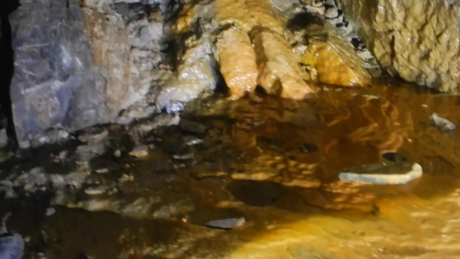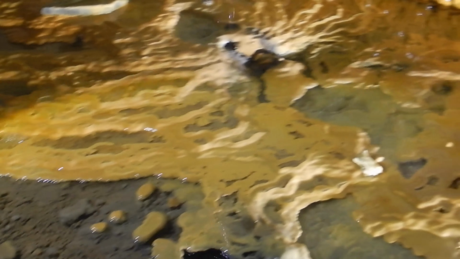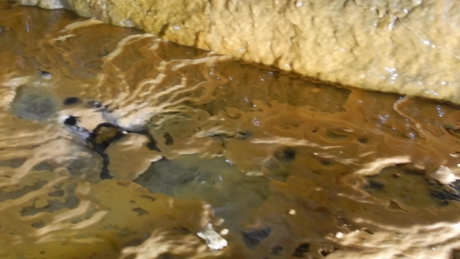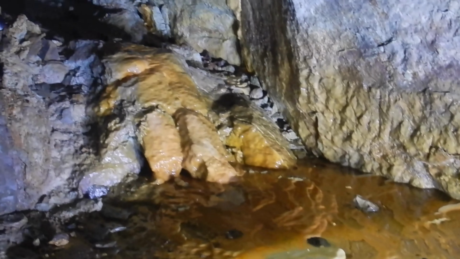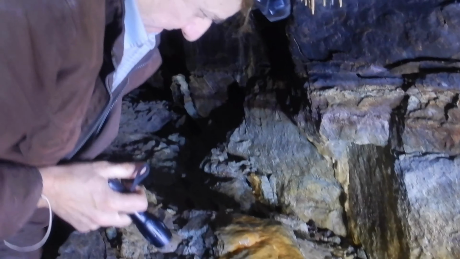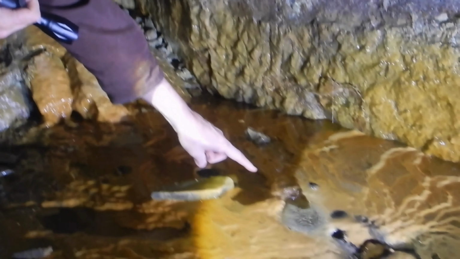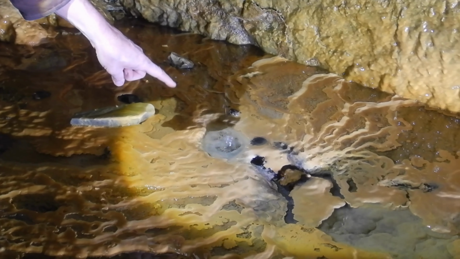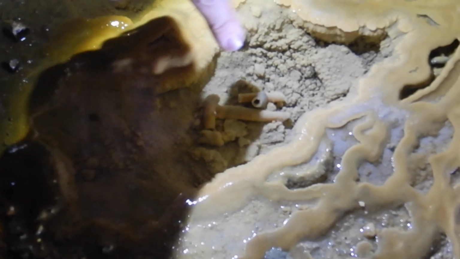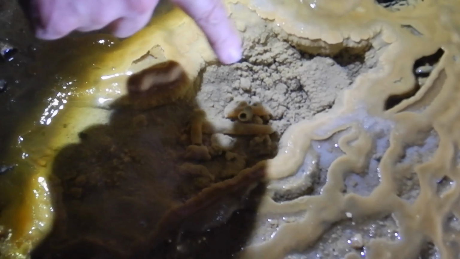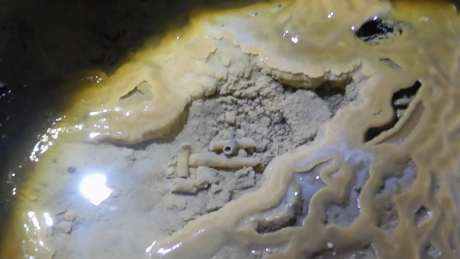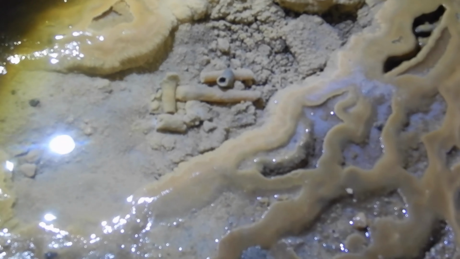Okay, we're at a side pool in the red room, and there's some unusual speleothems here. We have cave pearls here, which are well known. And here we've got this little drip pocket. It has soda straws that have fallen off the ceiling, and they had another coating of calcite added to them. But over here, I think is the most unusual thing.